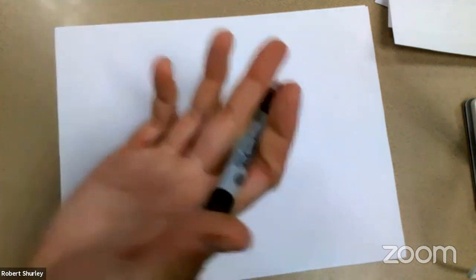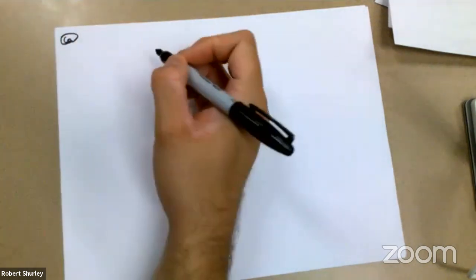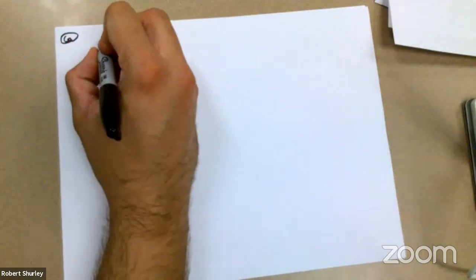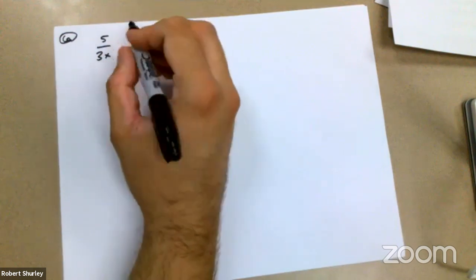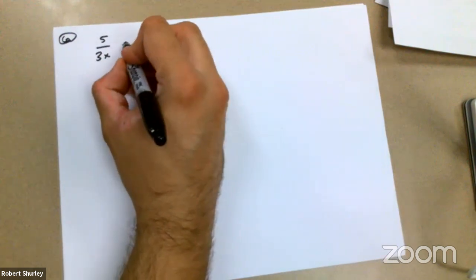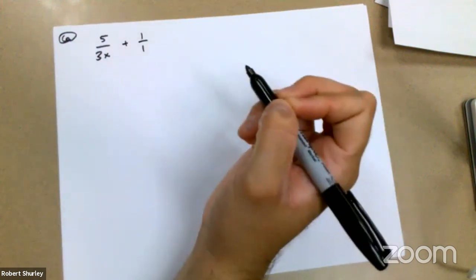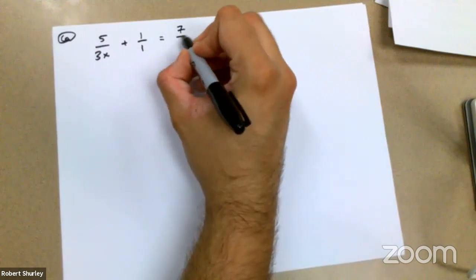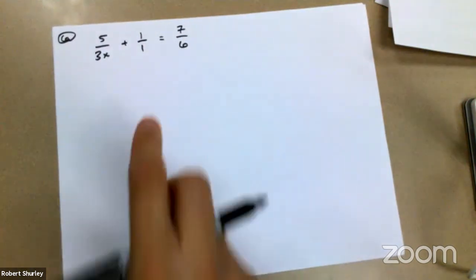Now that you've seen really 2 of those examples, right? I want you to try one, and I'm going to steal it from the homework, actually. Let's do number 6. This is number 6 in the homework. It's on page 467. 5 over 3x. Now it says plus 1, but I want you to think of it as 1 over 1, equals 7 sixths. Excuse me. So I want you to try this one.